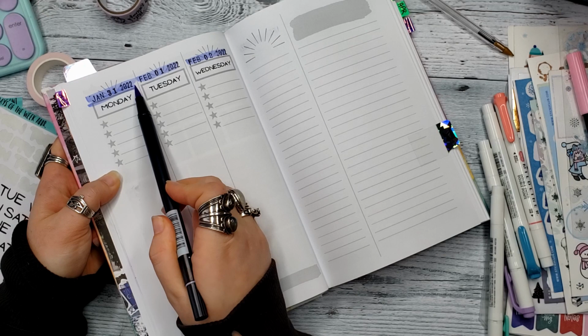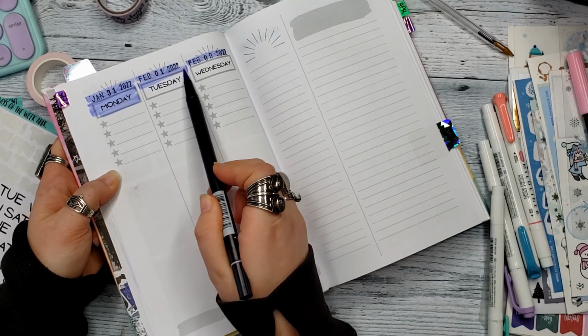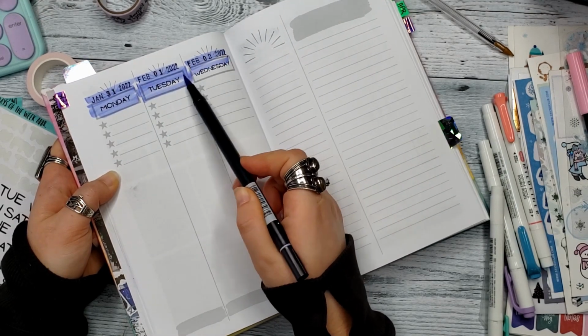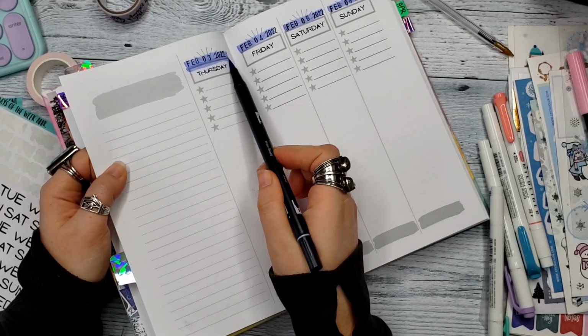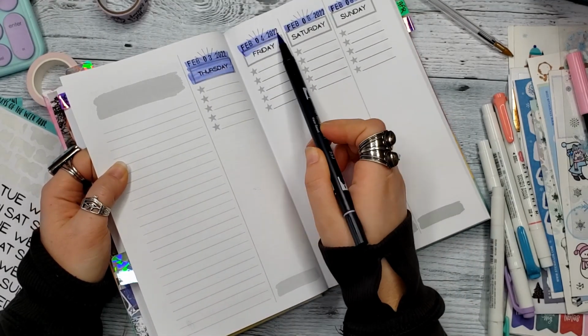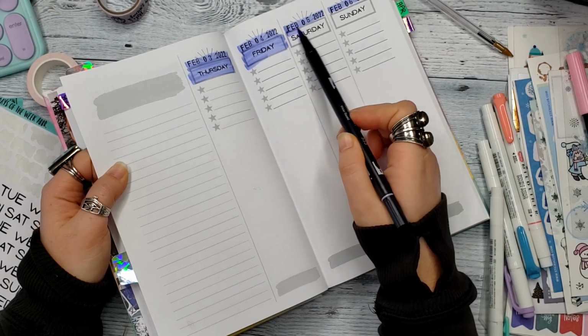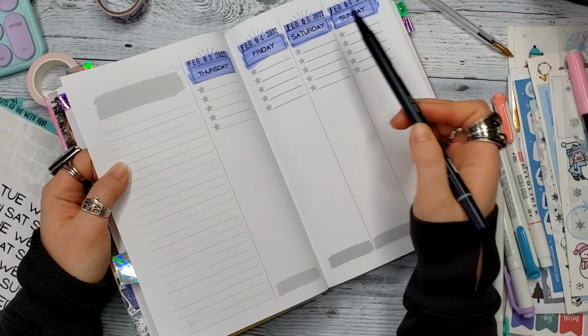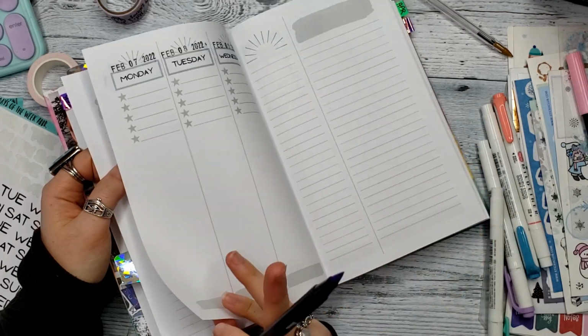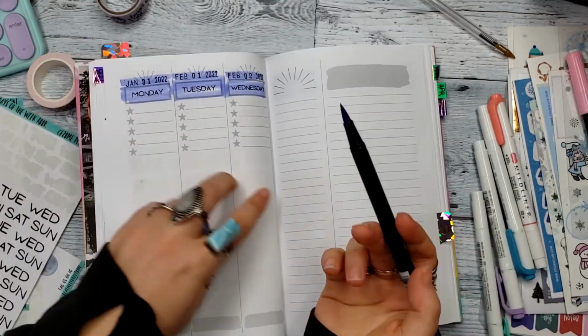I'm gonna do color in these and then use my stickers on top. Like so.